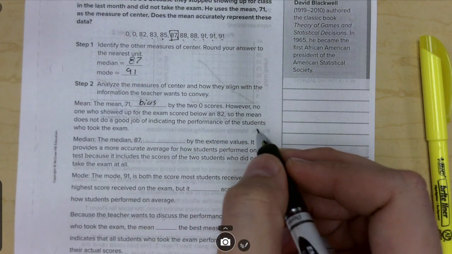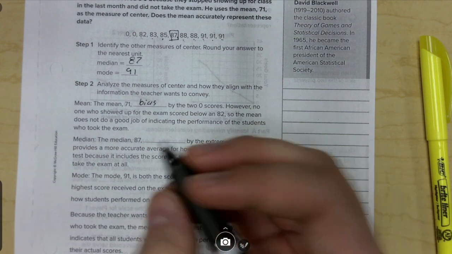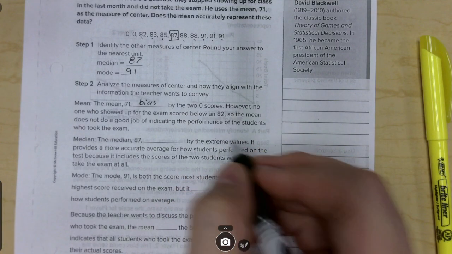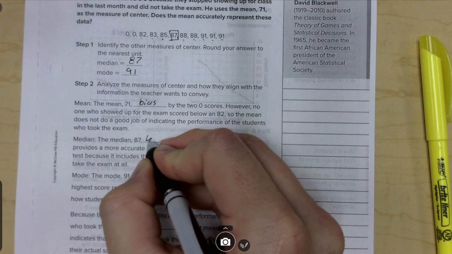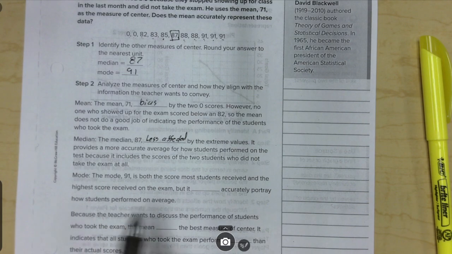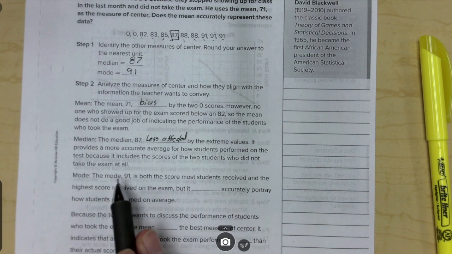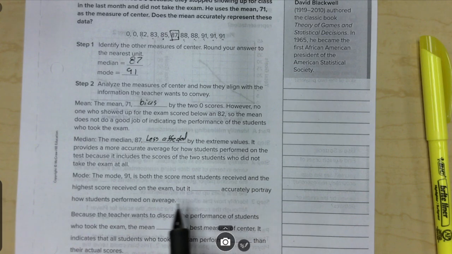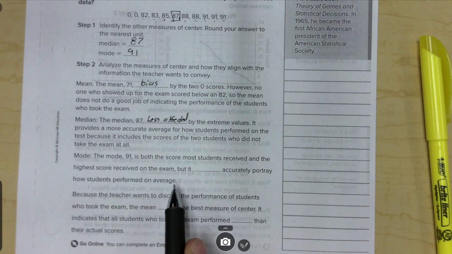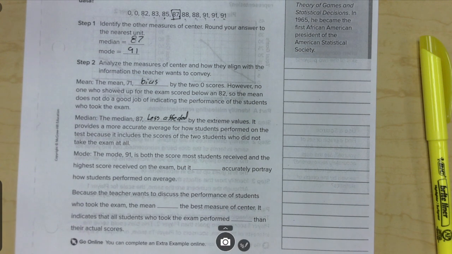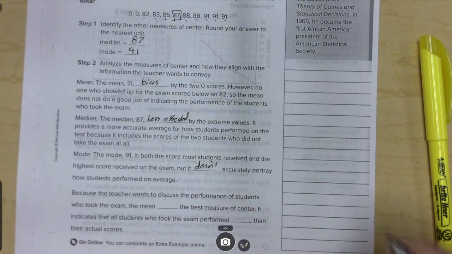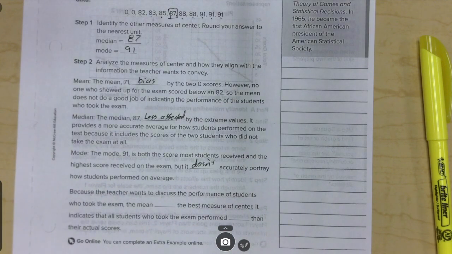I'm not sure what I'm supposed to say. The median here isn't biased. It's more stable, more accurate, less affected by the extreme values. It provides a more accurate average of how students performed on the test because it includes the scores of the 2 students who did not take the exam at all. The mode 91 is both the score most students received and the highest score received on the exam, but it doesn't accurately portray how students performed on average.